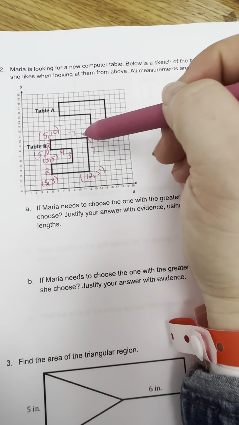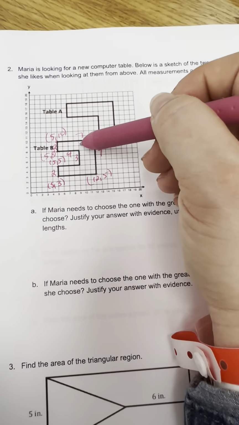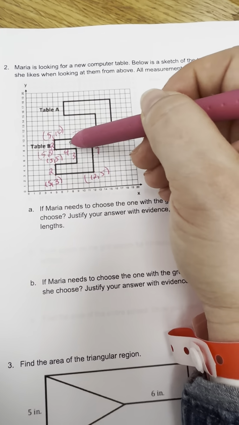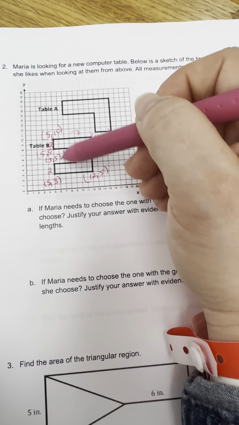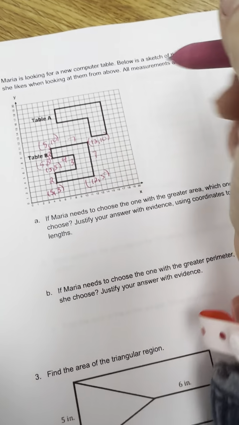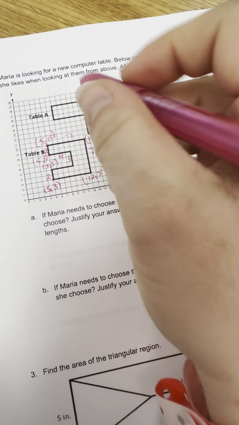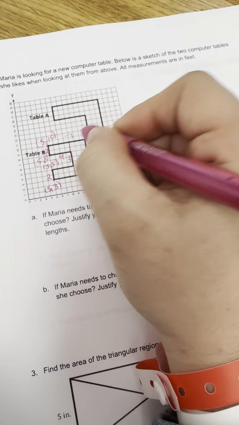So then, if you remember, there's 2 ways to find the area. We can either break this up and find the different areas, or we can find the area of the whole piece and then subtract. So if I'm looking at table B, I can either break it up into these sections.